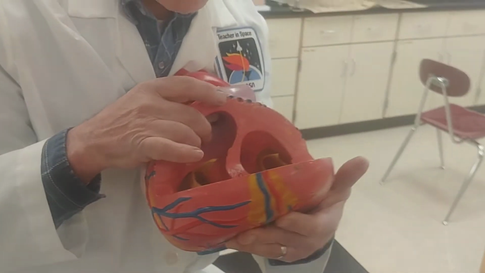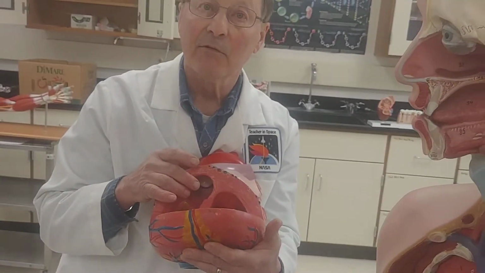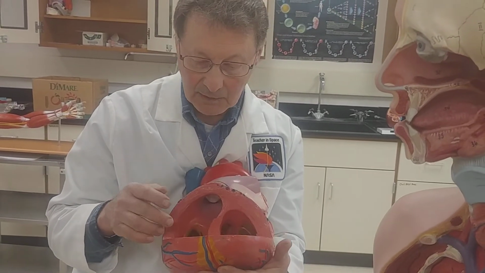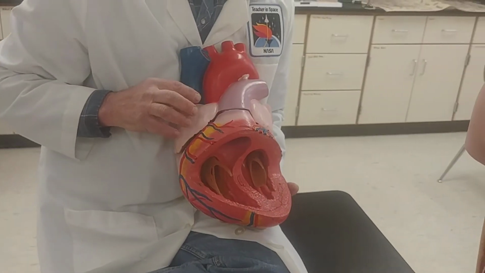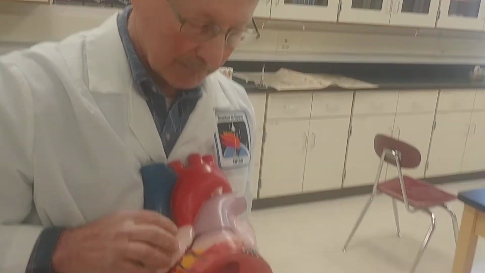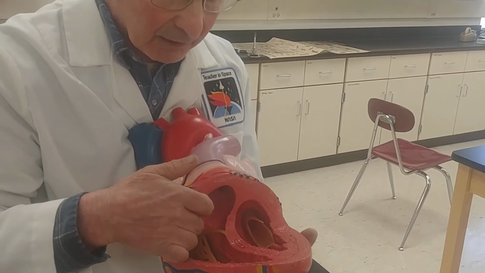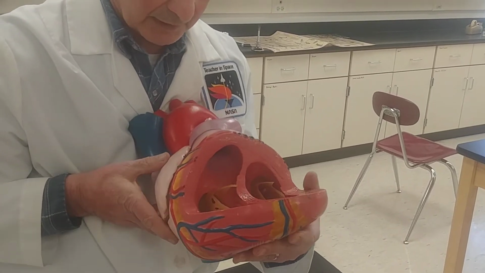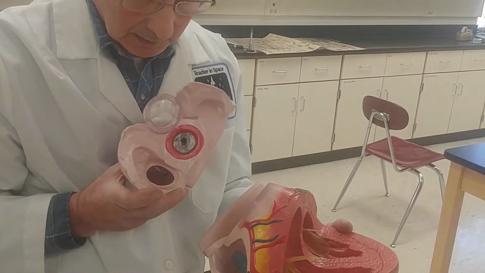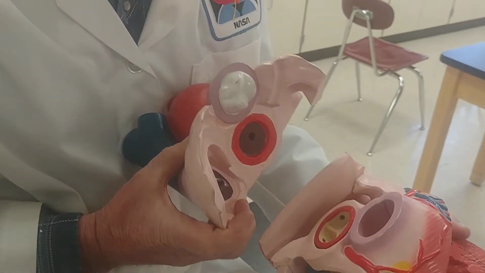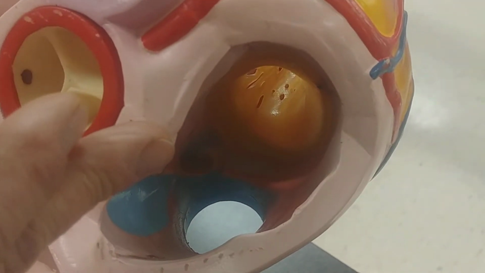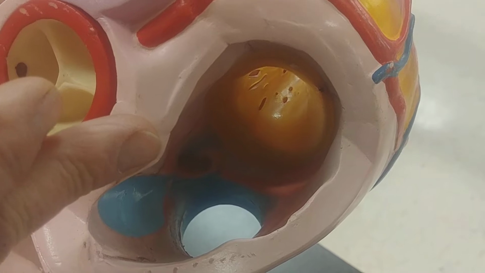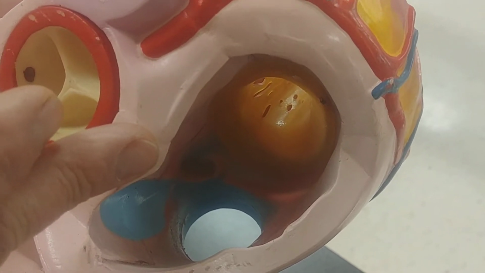That would be the right semilunar valve. Okay, blood got down into this chamber from this atrium up here through this valve area up inside, and you can take a look down inside there. That would be the tricuspid valve on the right side of the heart.